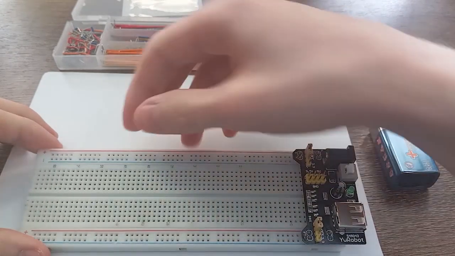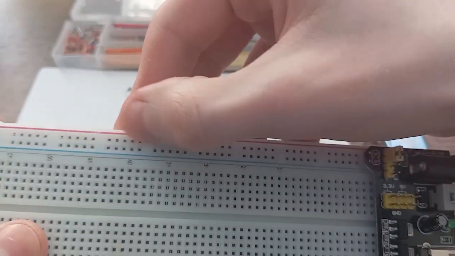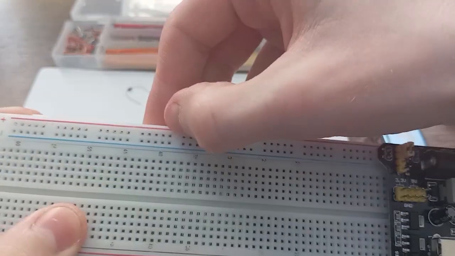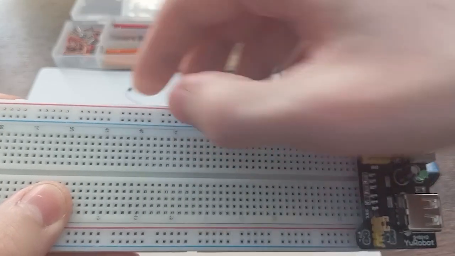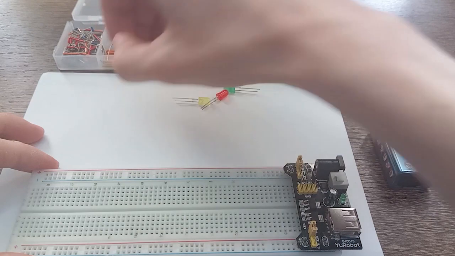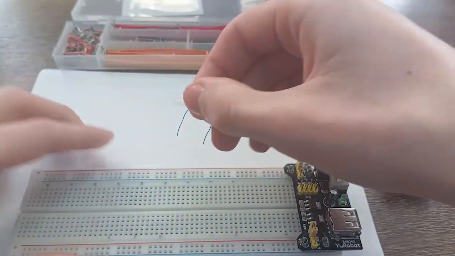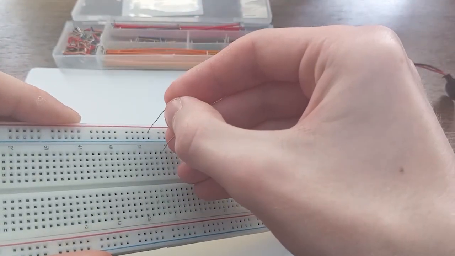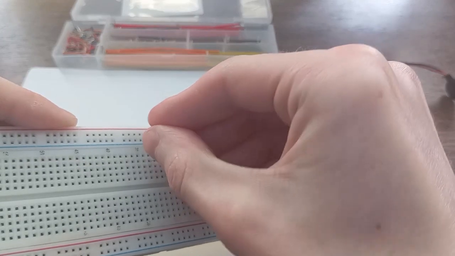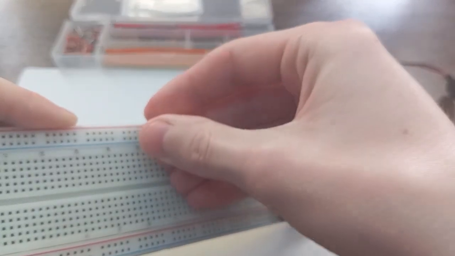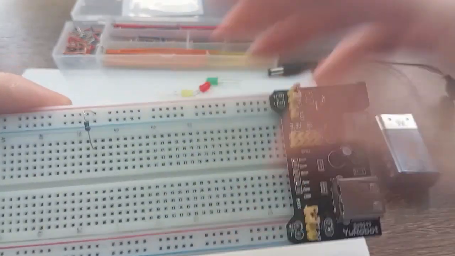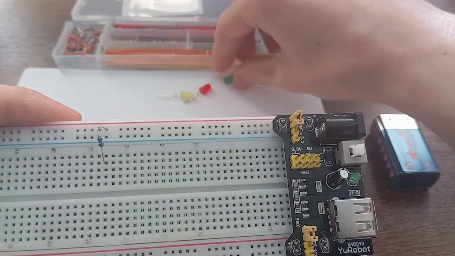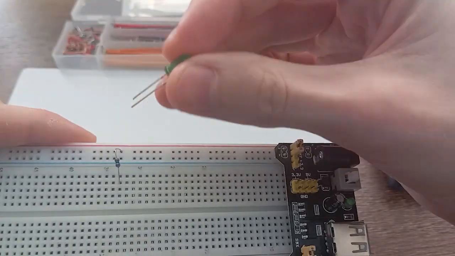And at this moment here I have 5 volts on this rail, and here on this blue rail I have the ground. So let's take this resistor and put it like this, connecting 5 volts here, and then take an LED, a green one.